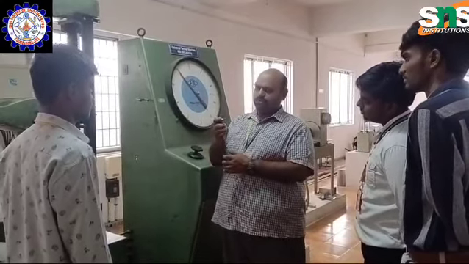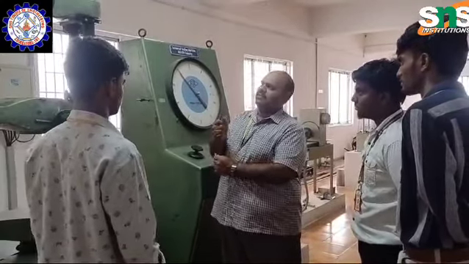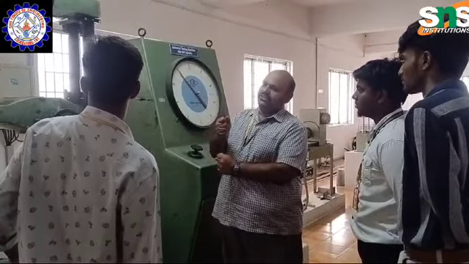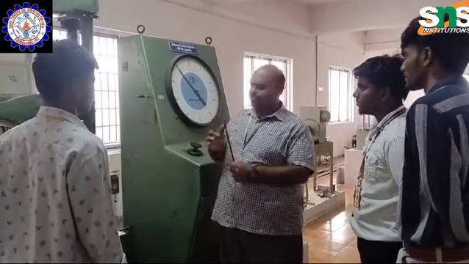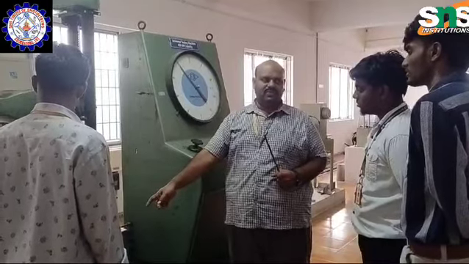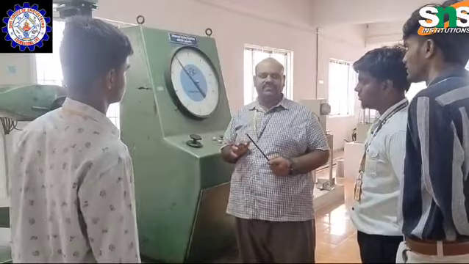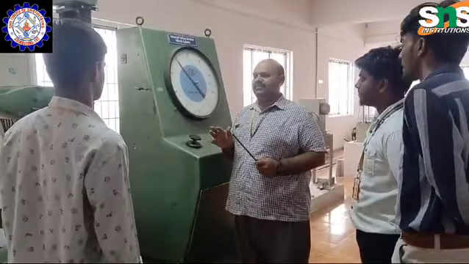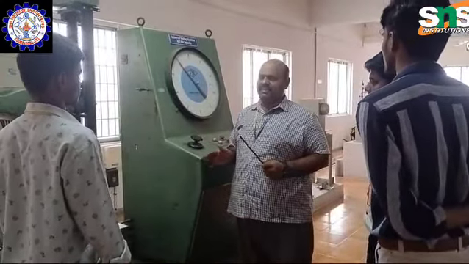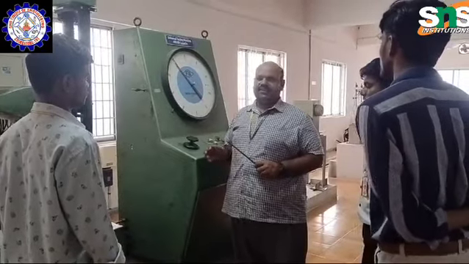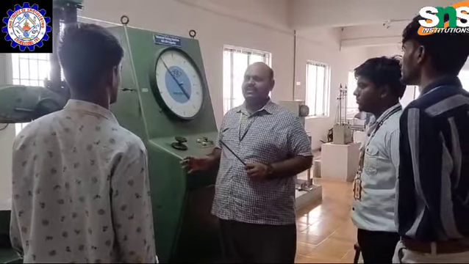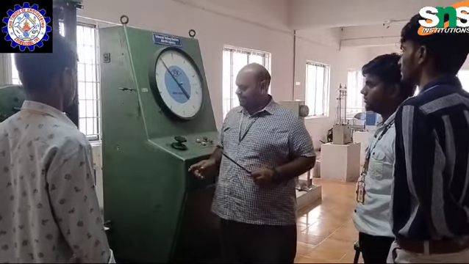You are going to pull this rod from bottom and top equally using a hydraulic system. You already know what hydraulics and pneumatics are. Anything working with air as a medium we call pneumatics, and with oil as a medium we call hydraulics.